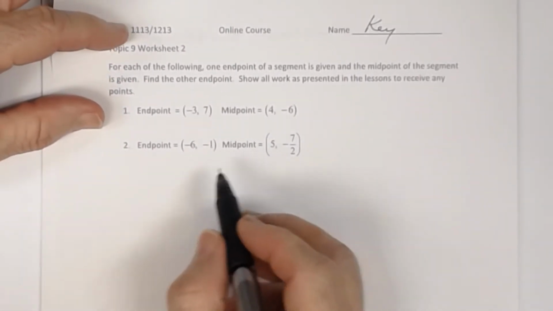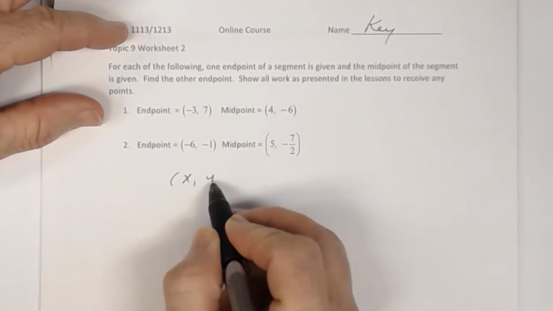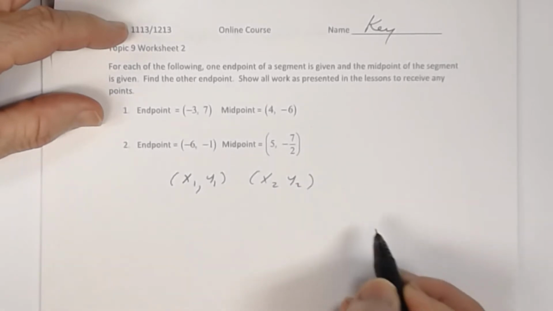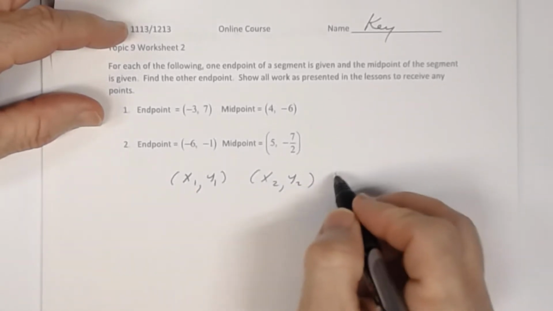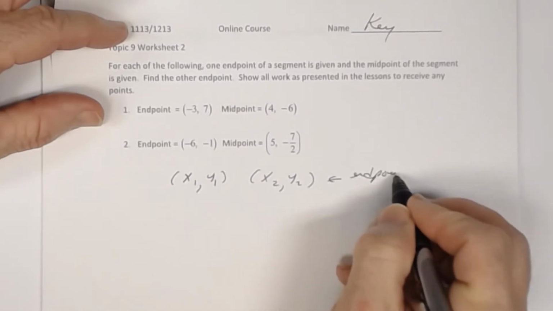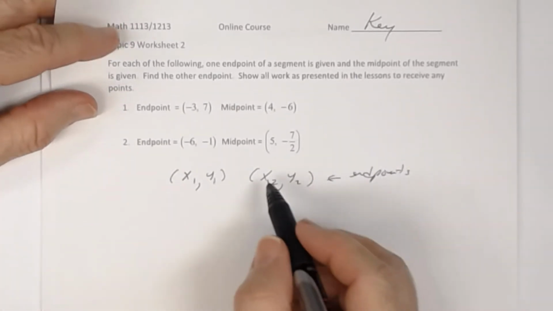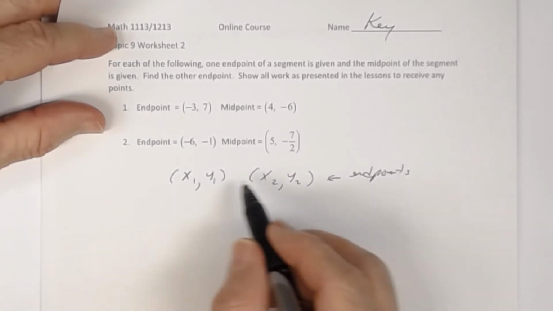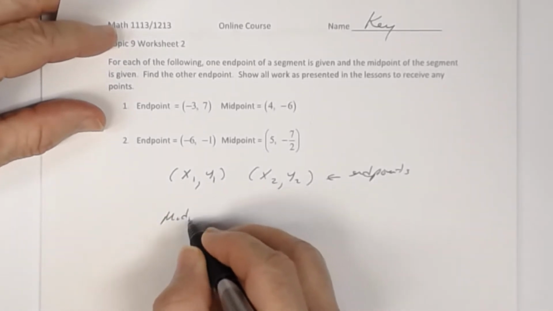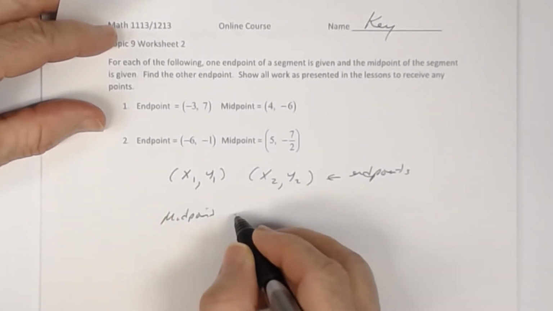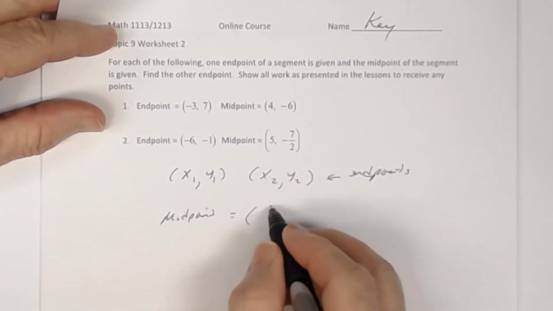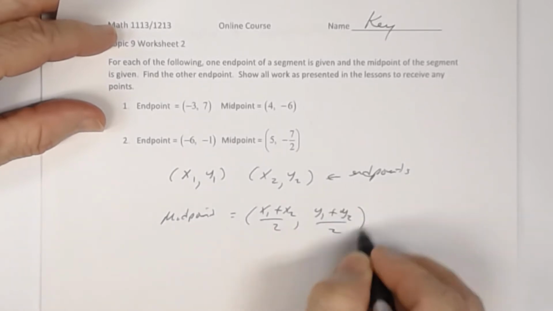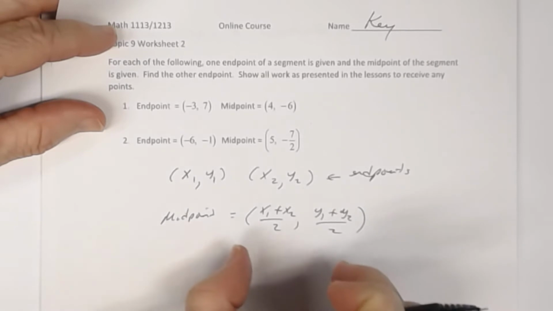The midpoint formula says that if you have two endpoints, x1, y1 and x2, y2, then the midpoint, the point in the middle of the segment joining these two points, will equal x1 plus x2 divided by 2, y1 plus y2 divided by 2. All right, so we're going to use that idea.